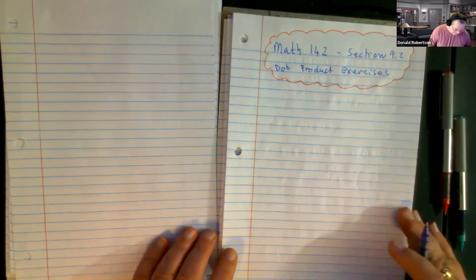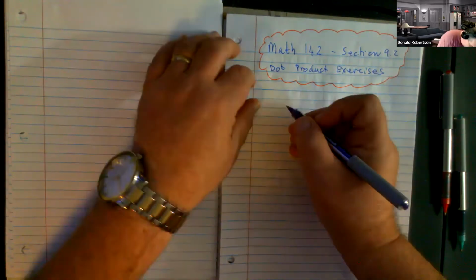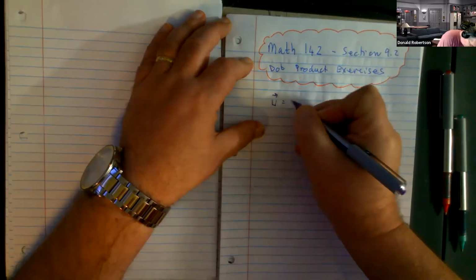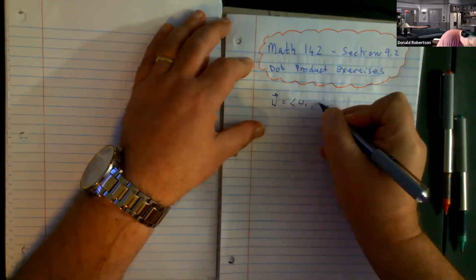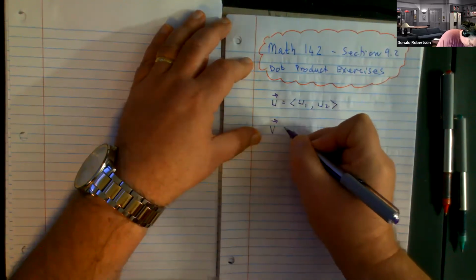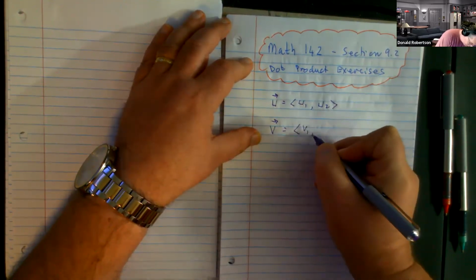So we're going to find how to calculate this thing called the dot product of two vectors. And then we're going to use it to, well, we'll wait until tomorrow to tell you how to use it. Suppose I have a vector u, and we'll call it u1 comma u2. And I have a second vector v, and we'll call this v1, v2.